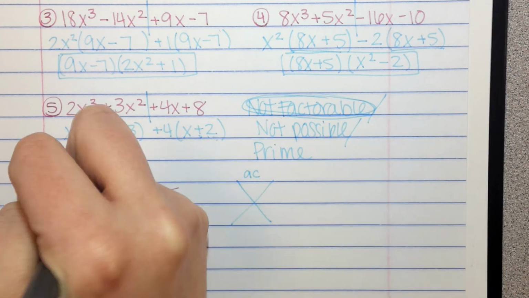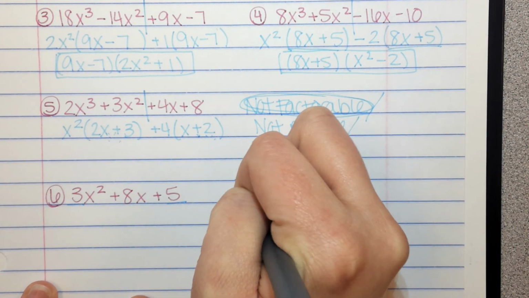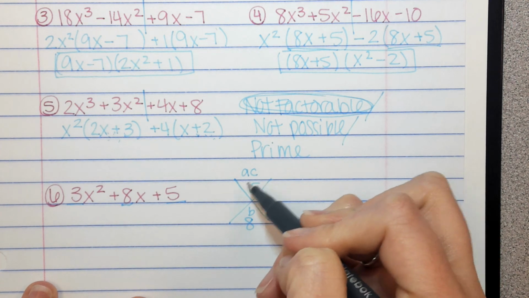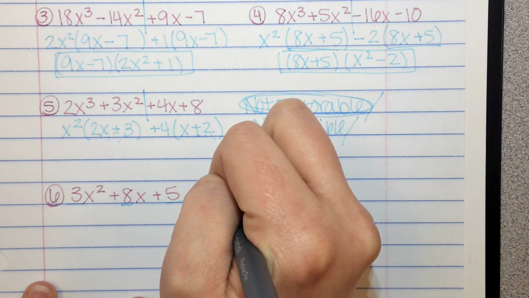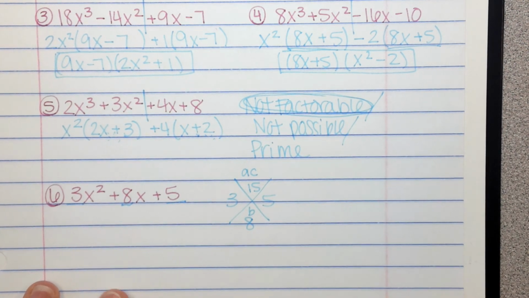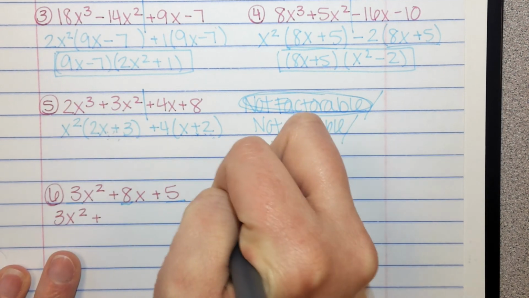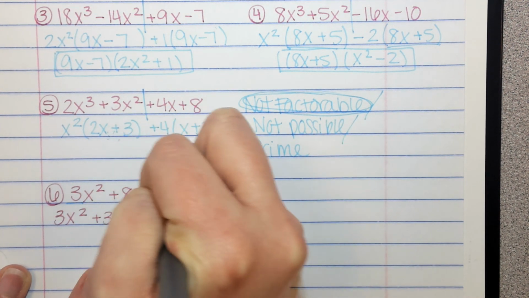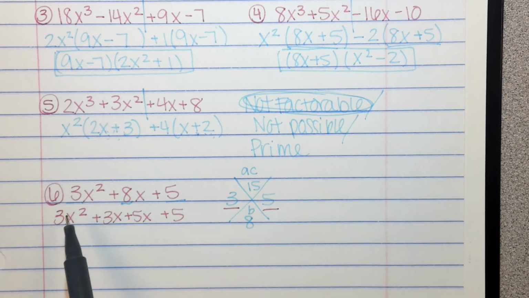In the top, you're going to do A times C. So here we have 3 times 5, and that's 15. In the bottom is your B, or in this case, 8. So we need 2 numbers that multiply to give us 15 and add to give us 8. That's pretty easy to see. It's 3 and 5. So we're going to turn this expression into 3x squared plus 3x plus 5x plus 5. So we've turned this into an expression with 4 terms.